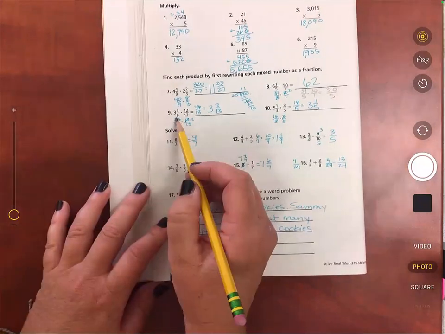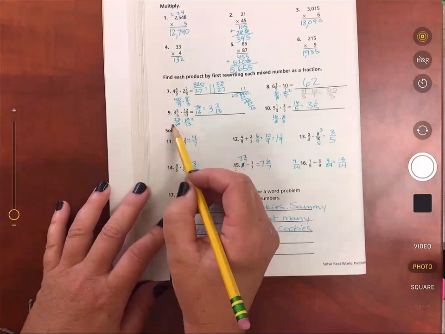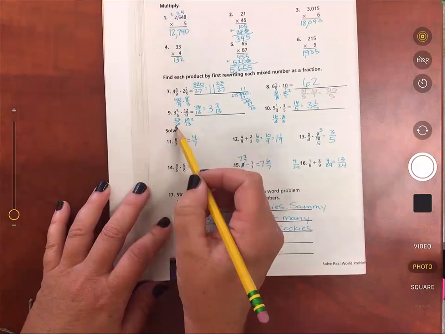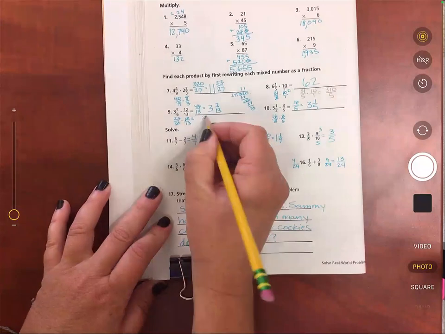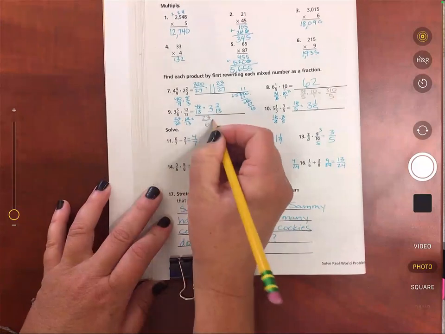6 times 3 is 18, plus 5 is 23 over 6. Keep my same denominator. Times 12/13. Again, I cross-cancel. You didn't have to.